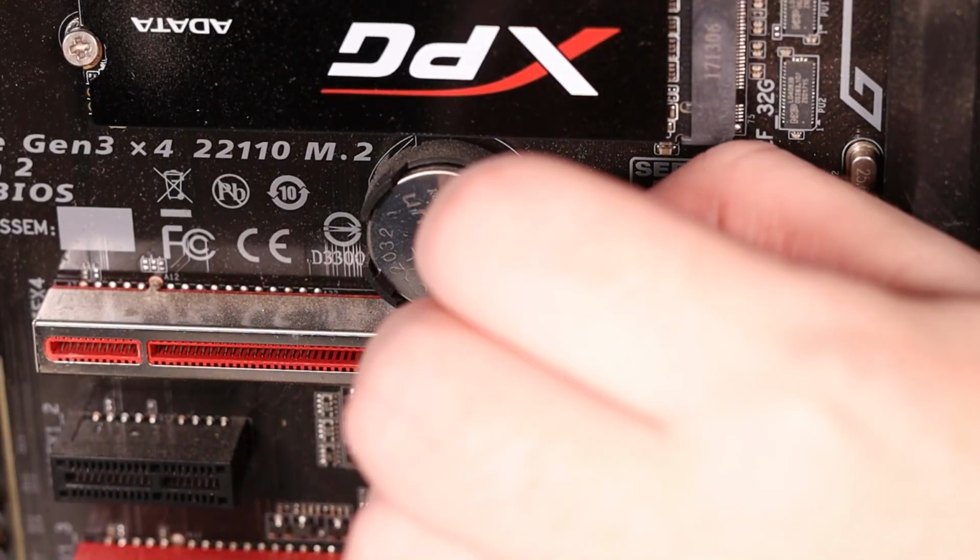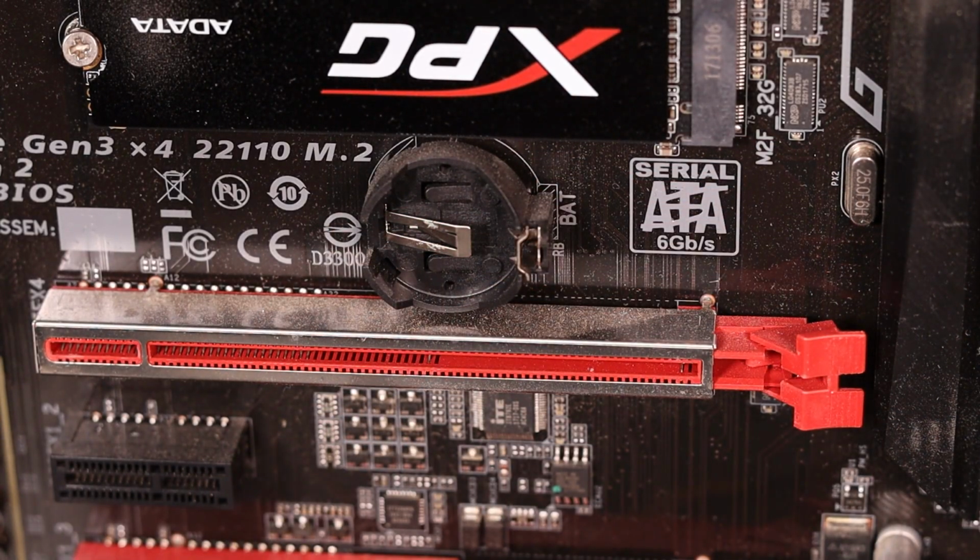Then press down on this little tab to release the CMOS battery, keep it out of your motherboard for about 2 to 5 minutes, and then put it back in. And it's that simple to clear your motherboard BIOS. Now try powering on your PC and see if it does anything. If it still shows no signs of booting, let's move on to the next solution.